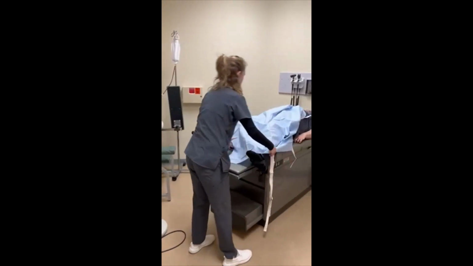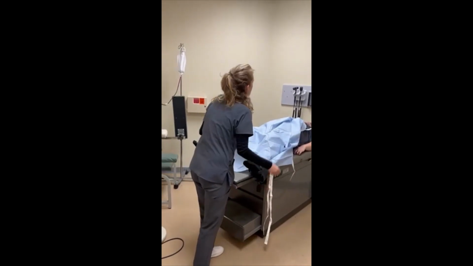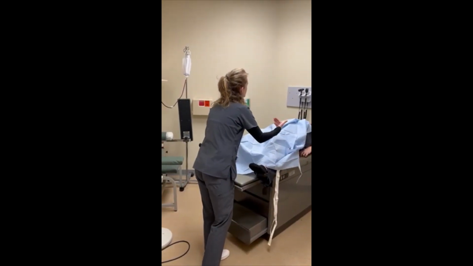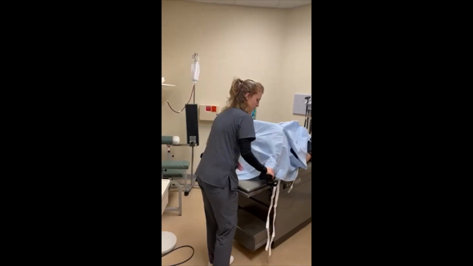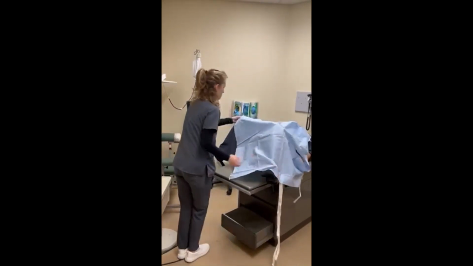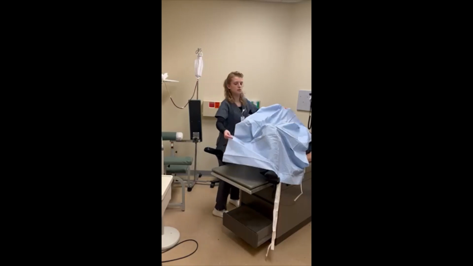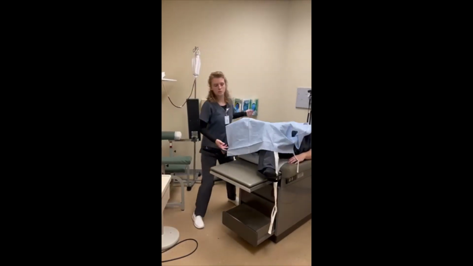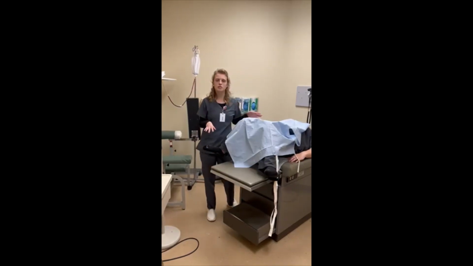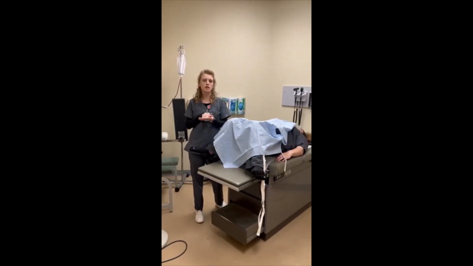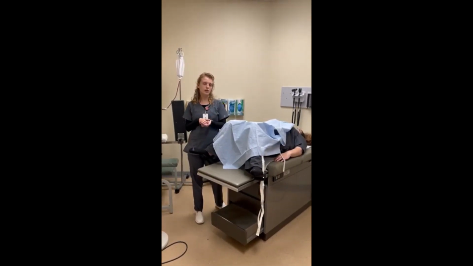This. Patient, can you move your butt down? Okay. And then it's going to fix it. And in this position, you can examine the vaginal, rectal, and pelvic area.